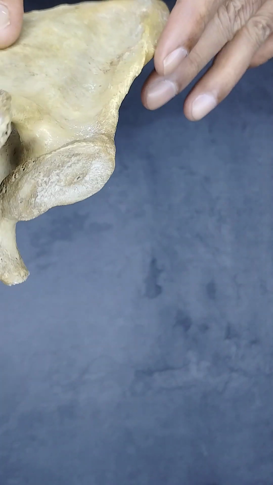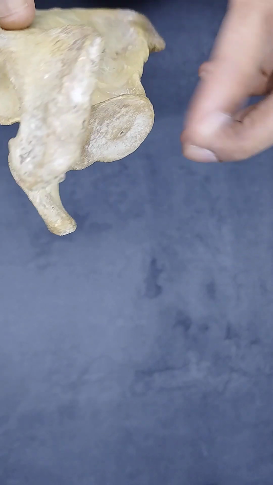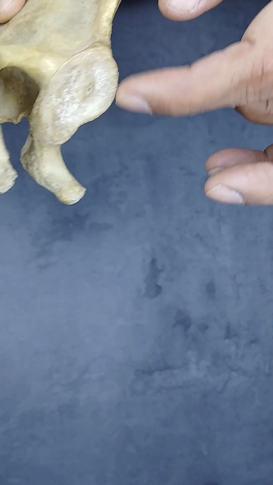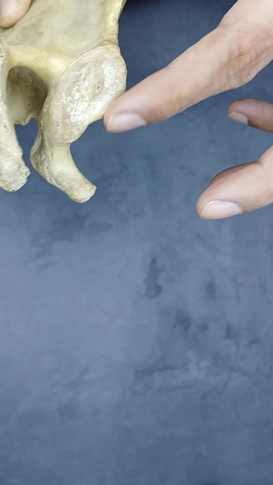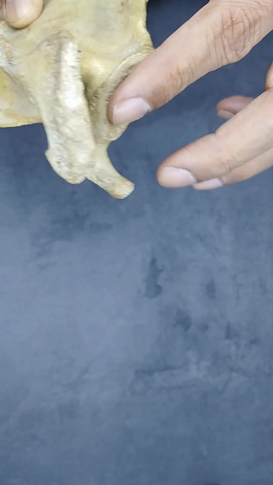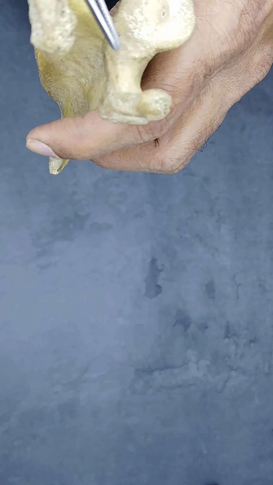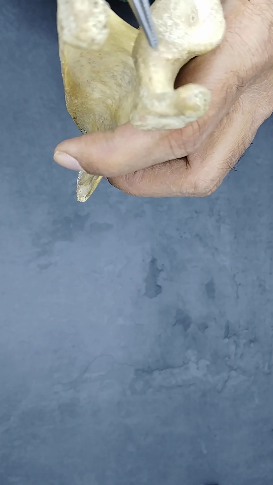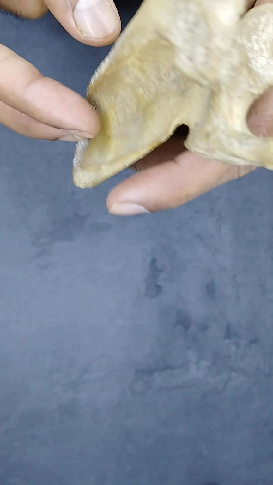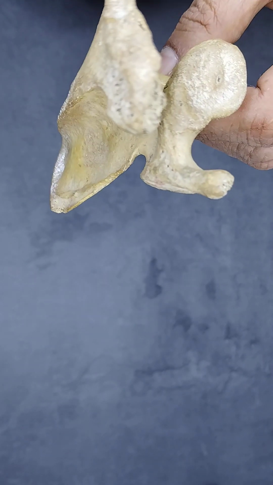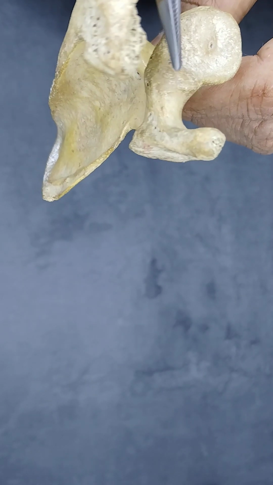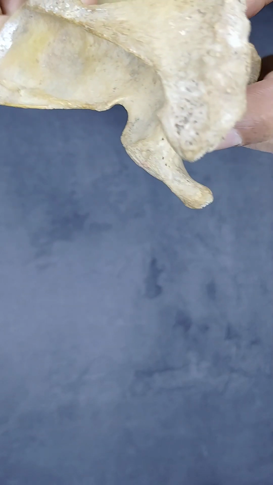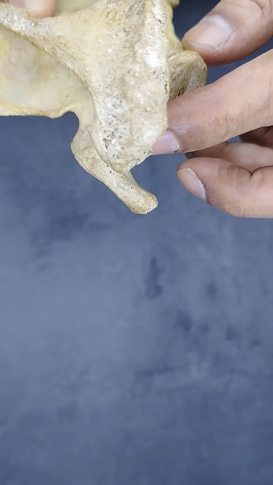At the junction of the lateral border and superior border, there is a depressed articular area, the glenoid fossa. It articulates with the head of the humerus and takes part in the formation of the shoulder joint, or glenohumeral joint. And this is the supraglenoid tubercle. What is the supraglenoid tubercle? It is a bony prominence or elevation above the glenoid fossa. This provides origin to the long head of the biceps muscle.